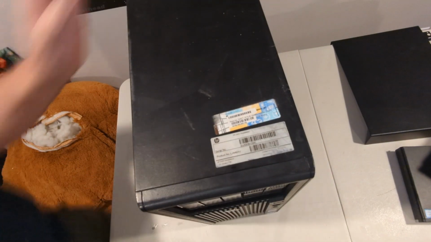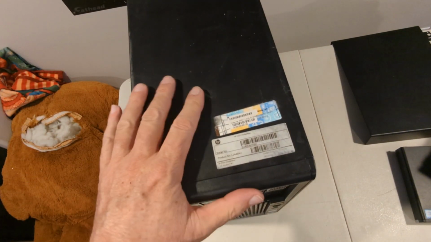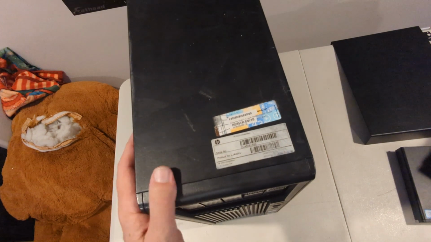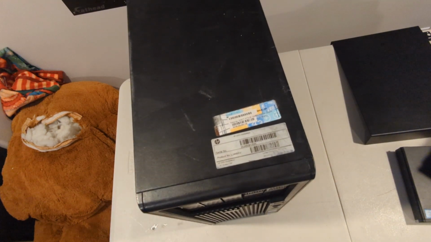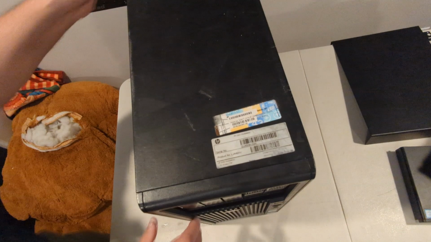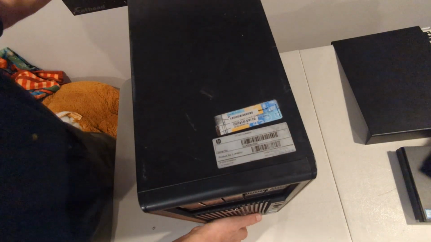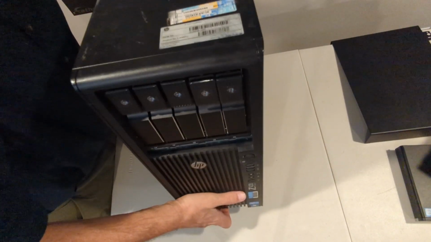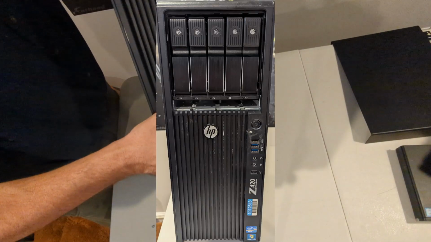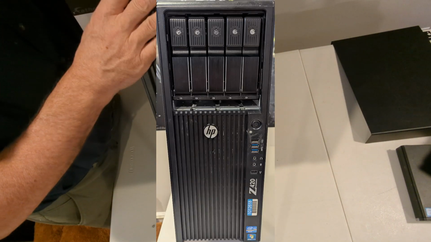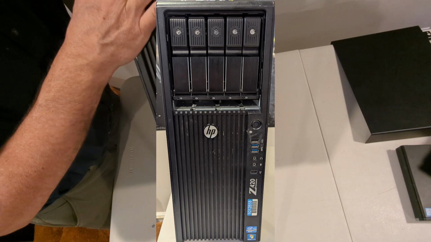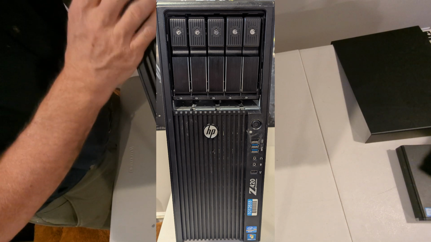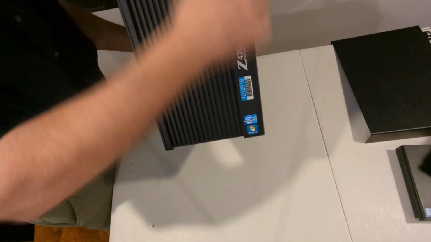But your options on this here, and I've got a video on how to turn this HP into a server. But what I want to show with this is one of the things that I like about this, and this is the HP Z440, or 420, excuse me. It had 3 open bays here, so I could put this 5-bay hard drive enclosure in here. Plus, it holds 3 more drives.